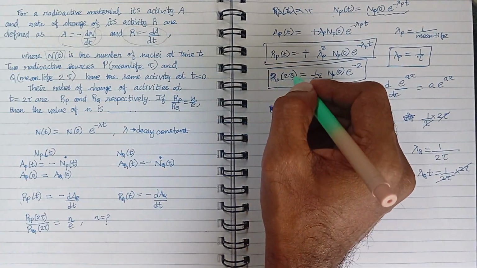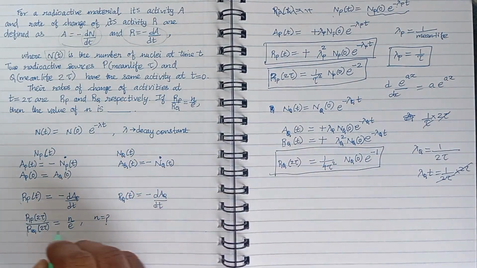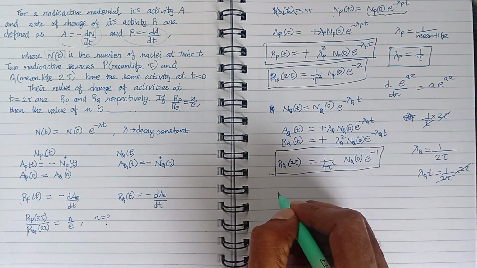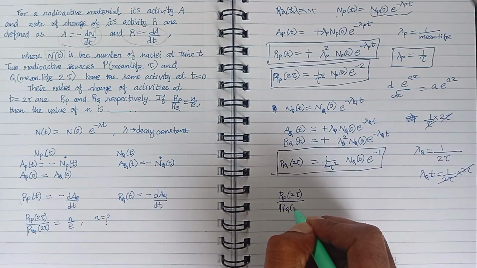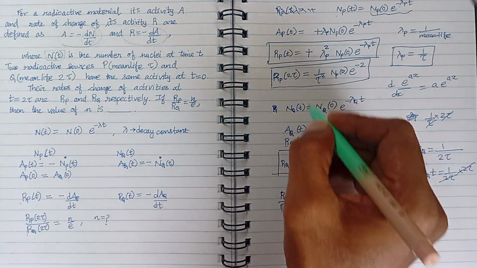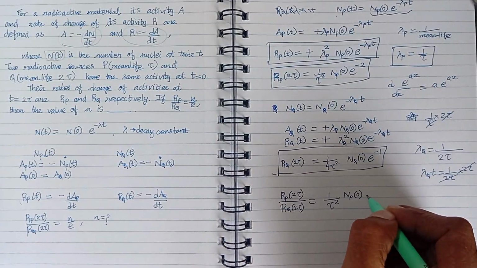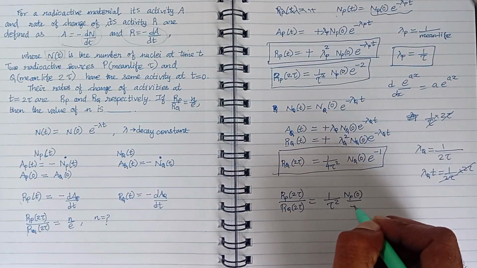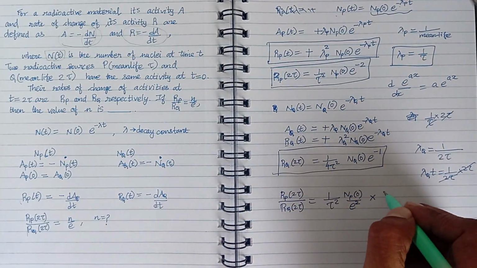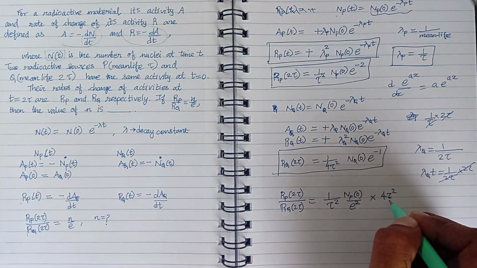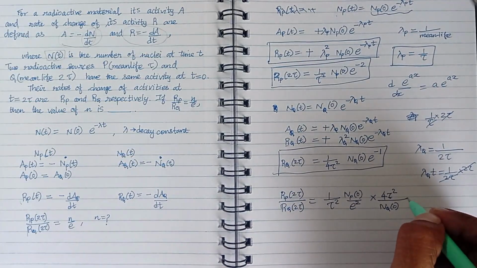So we have rp at 2 tau and rq at 2 tau. Now we can find this ratio. So rp at 2 tau divided by rq at 2 tau equal to 1 by tau square np of 0 e power minus 2, we can bring it to the denominator into inverse of this one, that is 4 tau square by nq of 0 e power minus 1, we can move to the numerator.